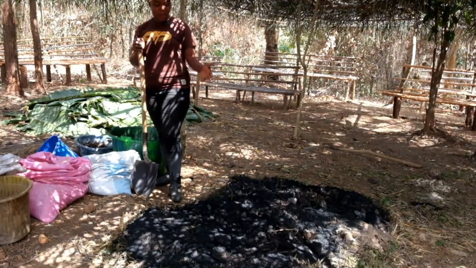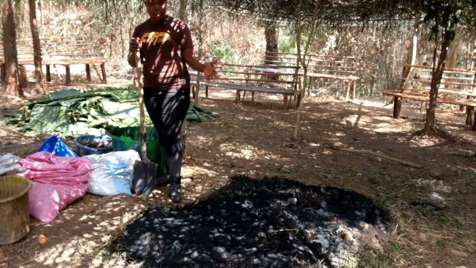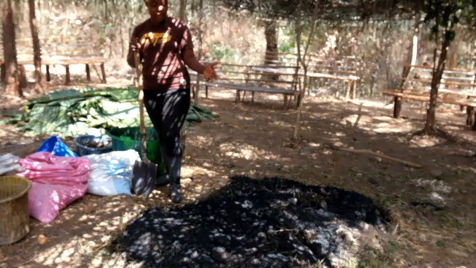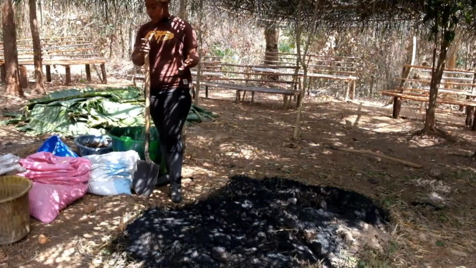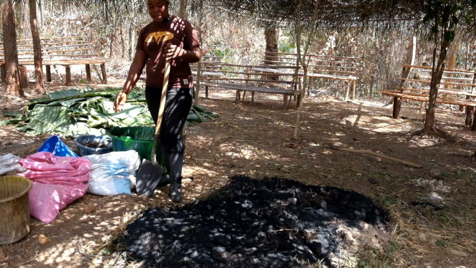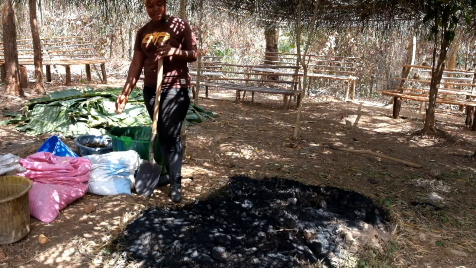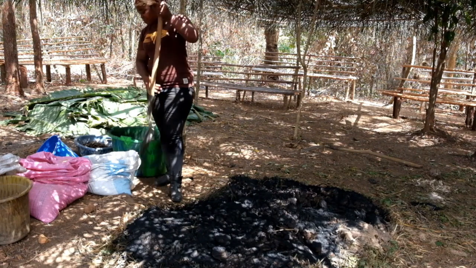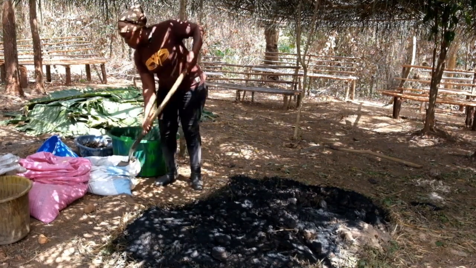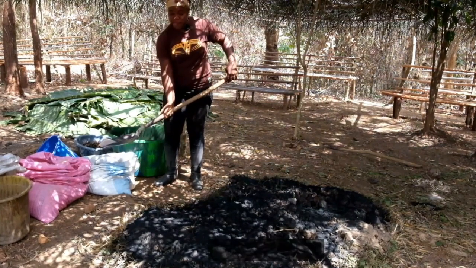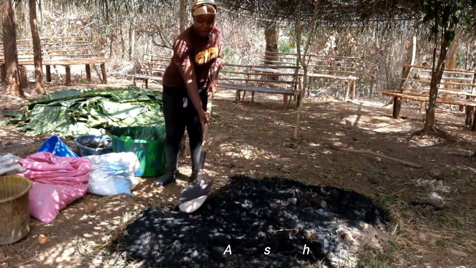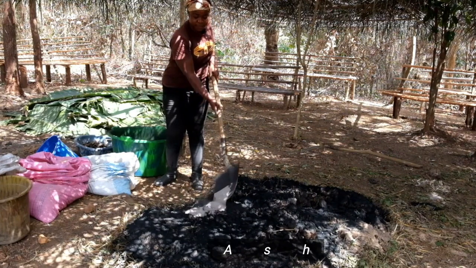The charcoal serves as the oxygen for the microorganisms. We are going to add the ash that is going to serve as the mineral to support the plant. Now we want to add the ashes that serve as minerals and food for the microorganisms.